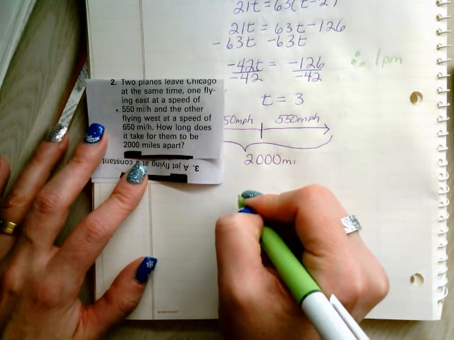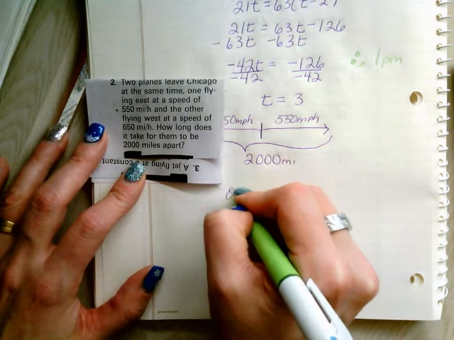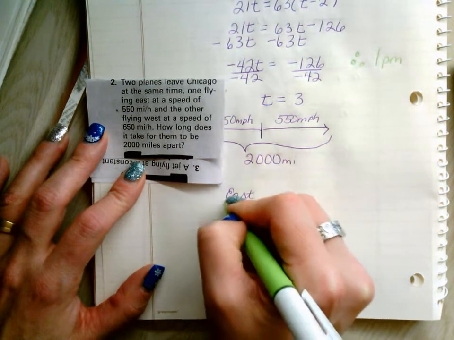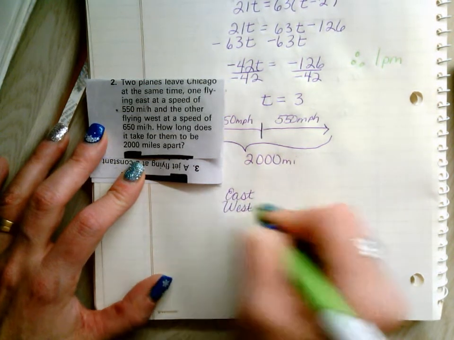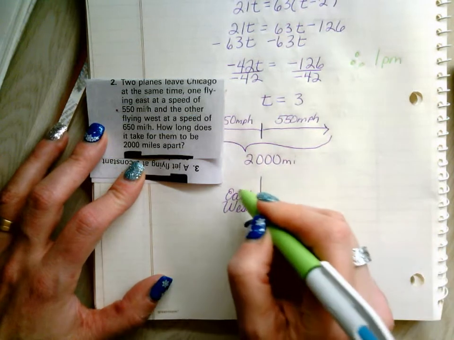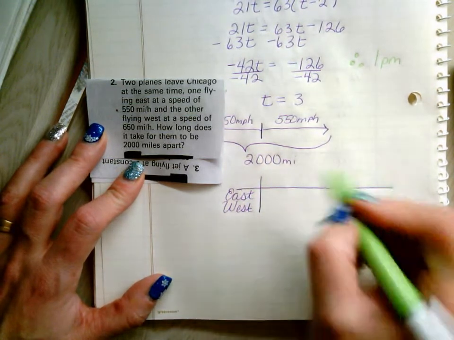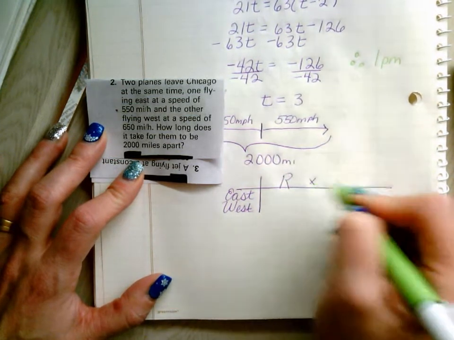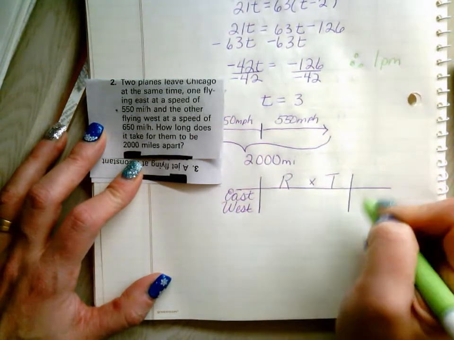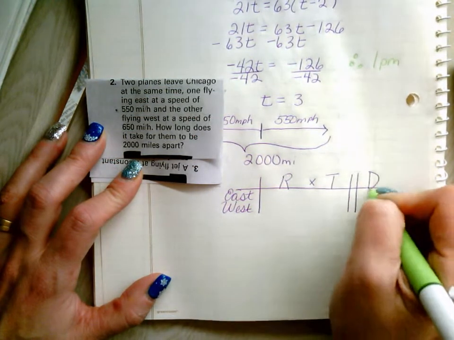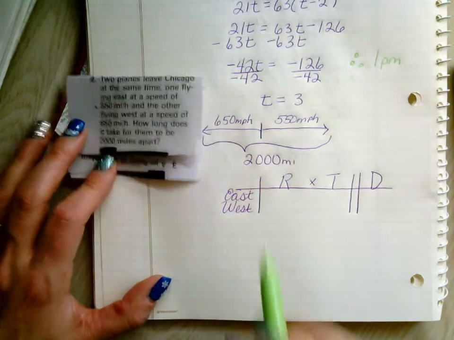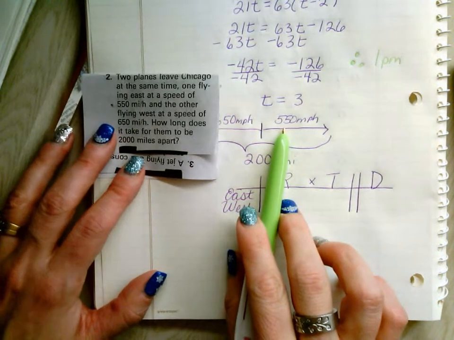We're going to do east versus west, so to speak. East and west. And we're going to do rate multiplied by time equals the distance traveled. We know the eastbound guy is 550.